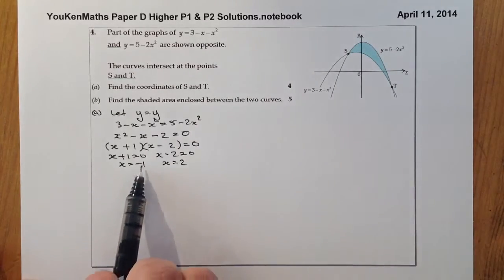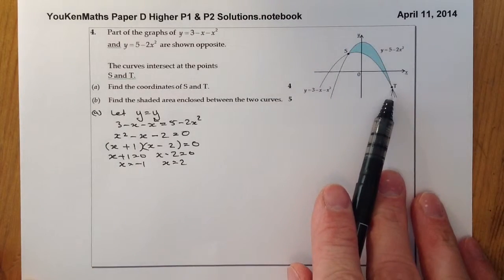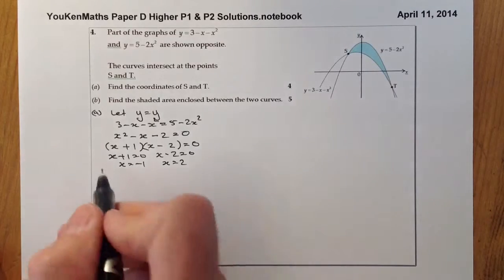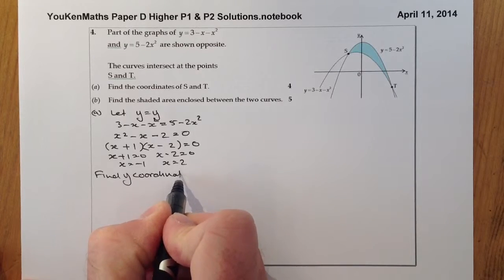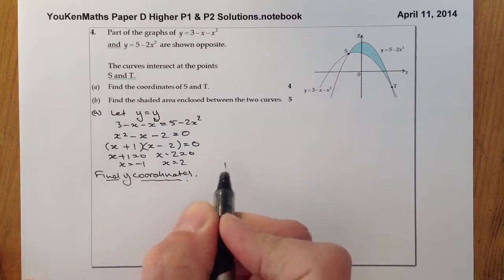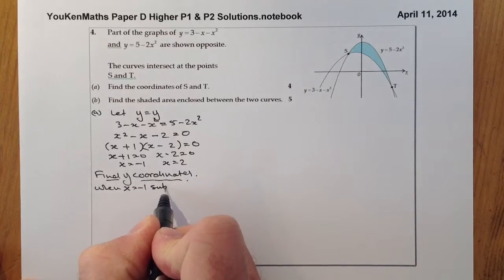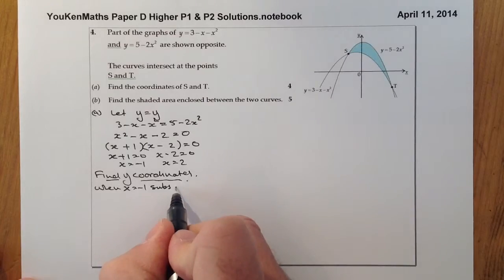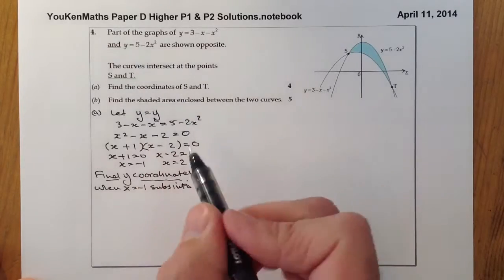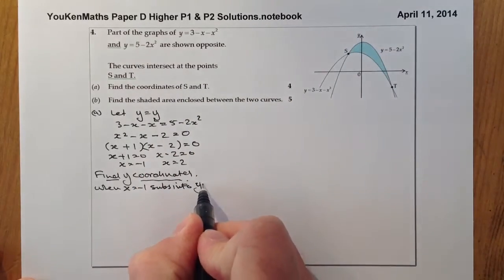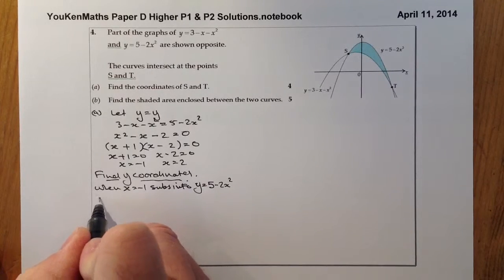And I know that the minus 1 will be the x coordinate of S, and the 2 along this way will be the x coordinate of T. Right, so let's find the y coordinates. Let's go when x equals minus 1. I'm going to substitute the minus 1 into, we can use either that curve or that curve. I'm going to use this one here, it looks a wee bit neater for me. So that's going to be into y equals 5 minus 2x squared.